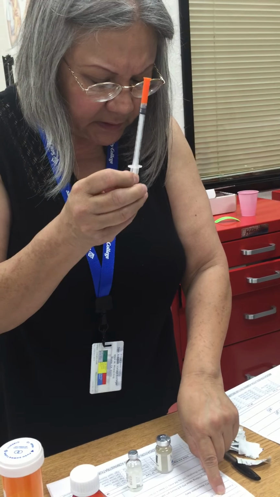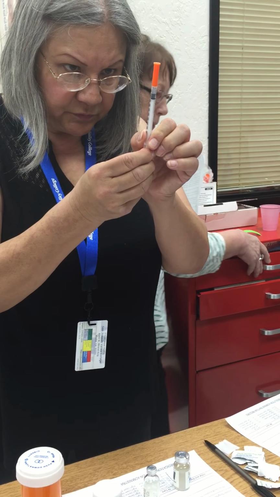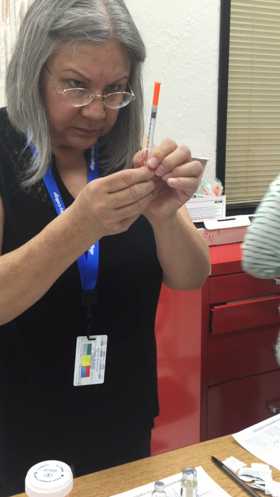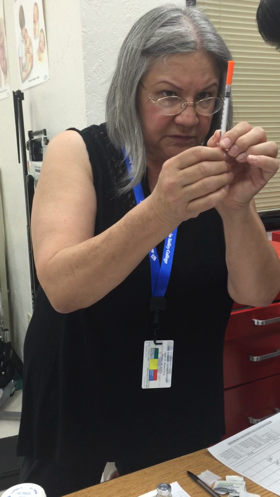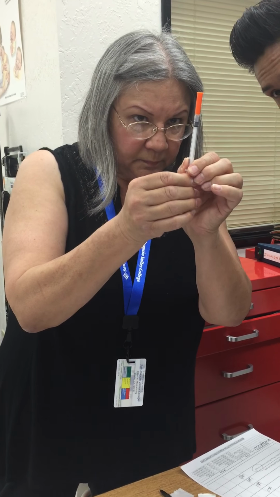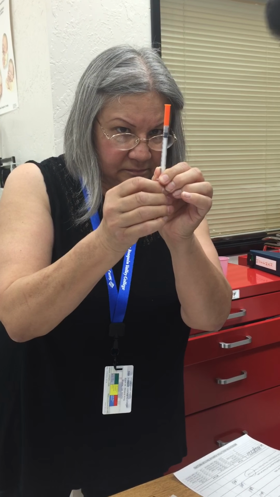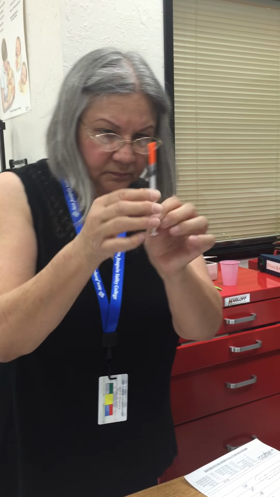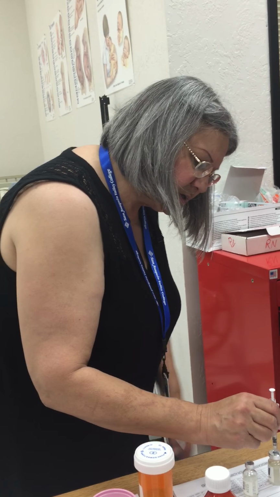I'm going to put in the cloudy first. 15 units. Okay, that's 15 units of air. 15 units of air. And I'm going to put it in without the needle touching anything.